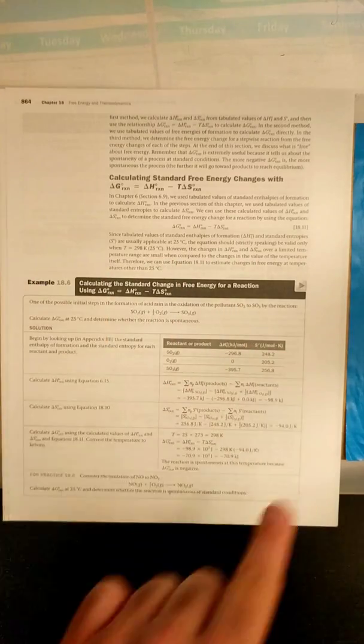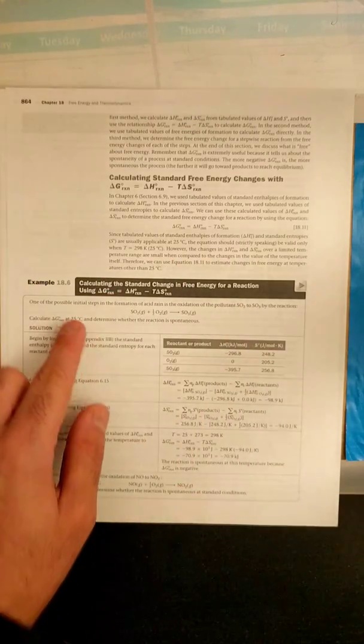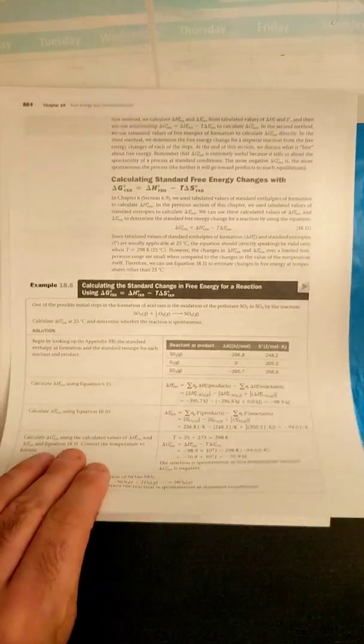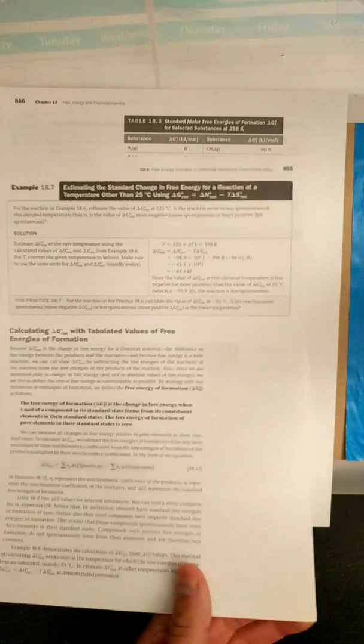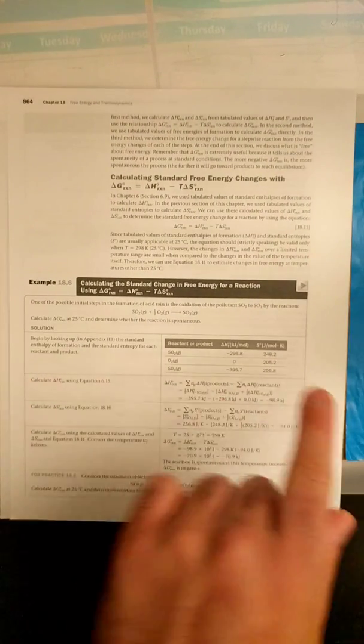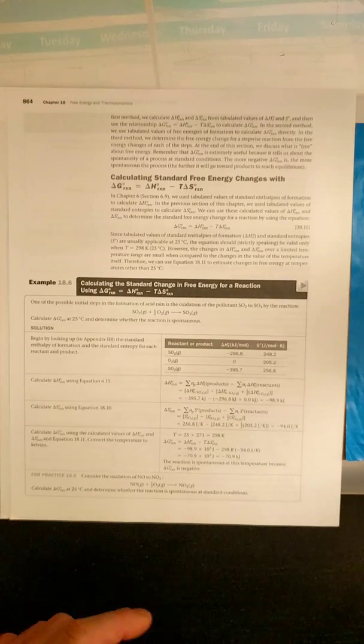So I would record and make a note of example 18.6 and see if you could try and understand and do the practice problem for this. We will do practice problems like this in class, where all I give you is delta H values and delta S values, and it's up to you to get to delta G and tell me if it's spontaneous.